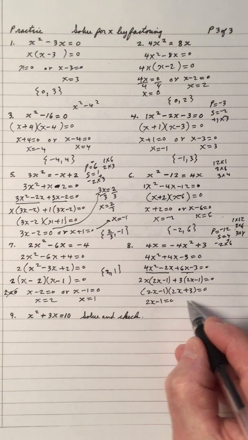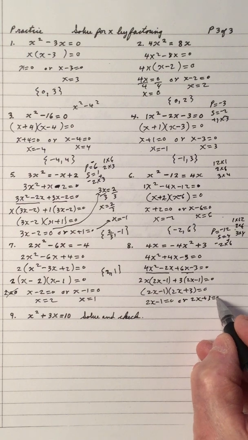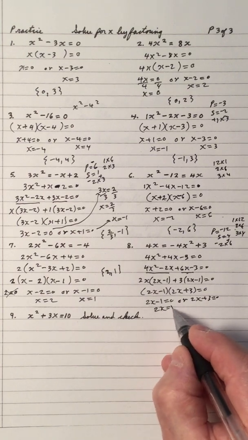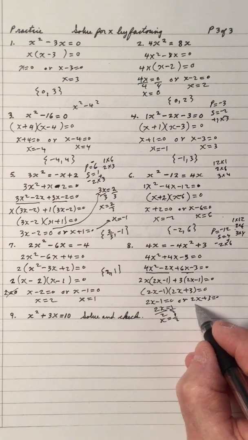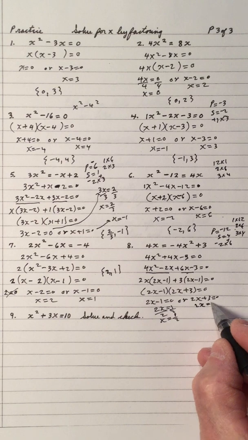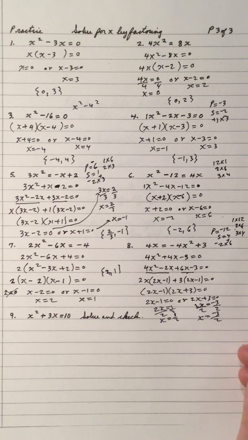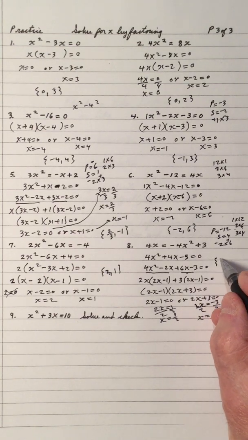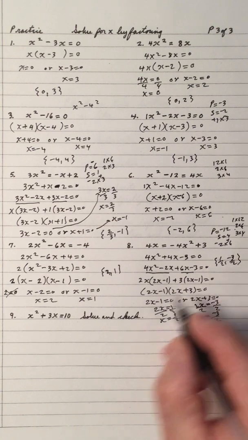2x minus 1 equals 0. 2x plus 3 equals 0. 2x equals 1, divide by 2, x equals a half. 2x equals negative 3, divide by 2, x equals negative 3 over 2. And so the solutions for those two are a half and negative 3 over 2.